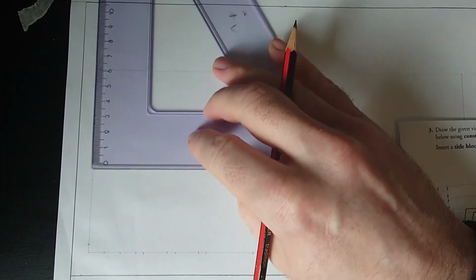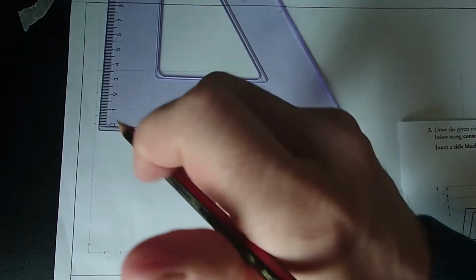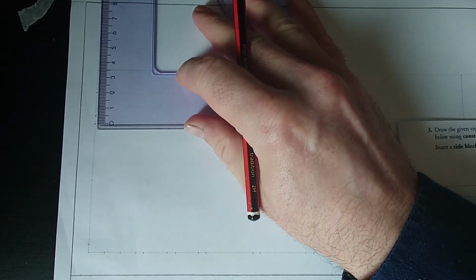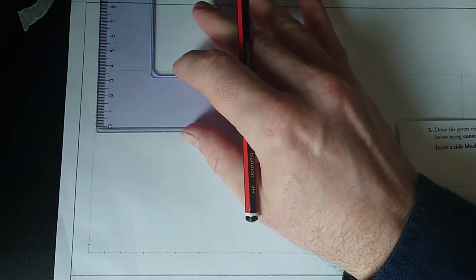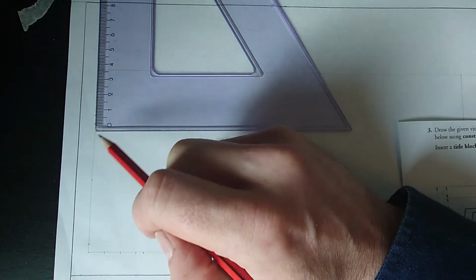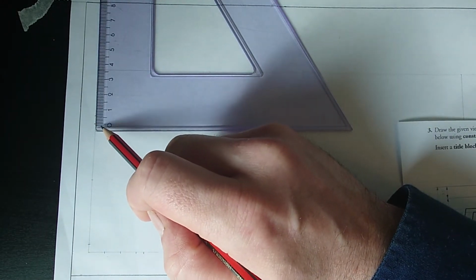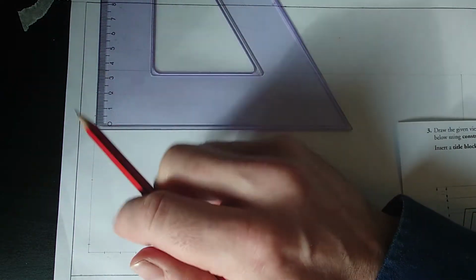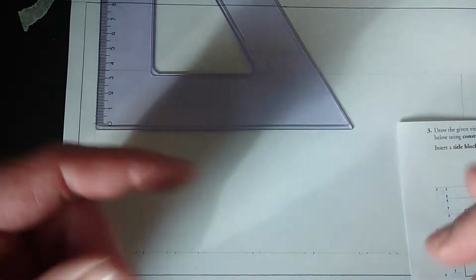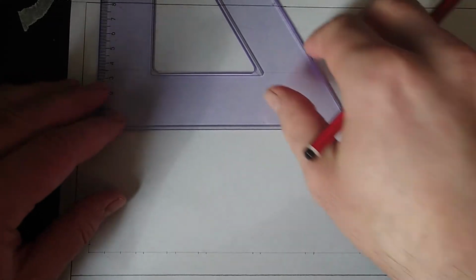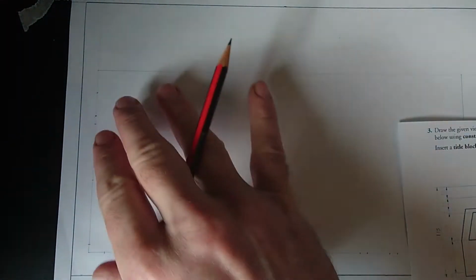Okay, so just a tip there, when you're marking off each dimension, if you're moving the ruler like I have been doing, make sure that you are starting off exactly where you left off with the last mark. So 0 on your set square should be exactly at the last mark. Otherwise you'll create an error in your marking out, and that error will get bigger and bigger as you add on more and more marks representing each dimension.